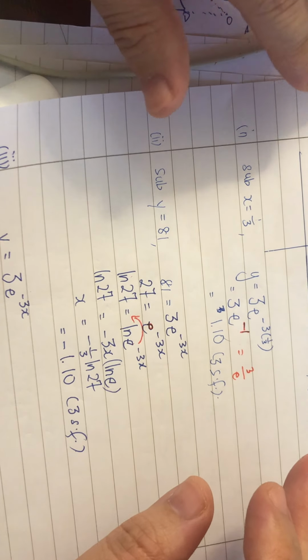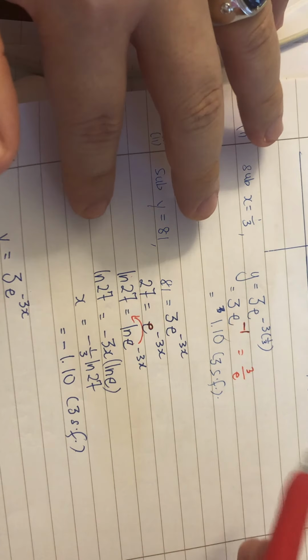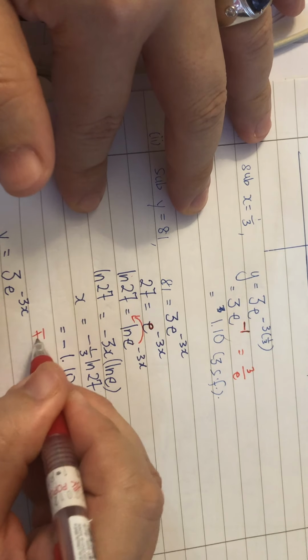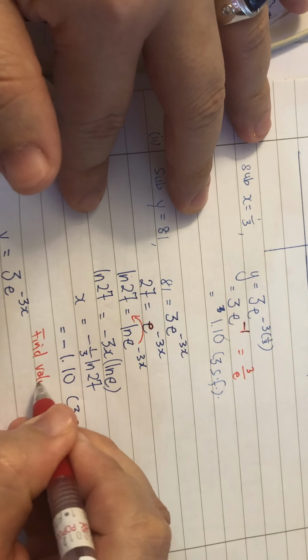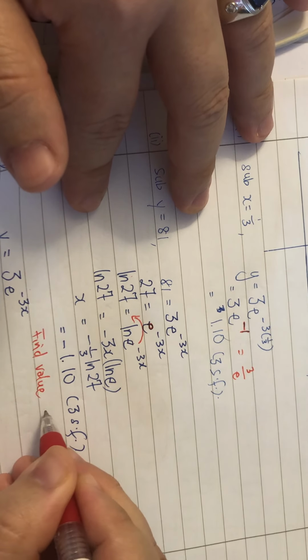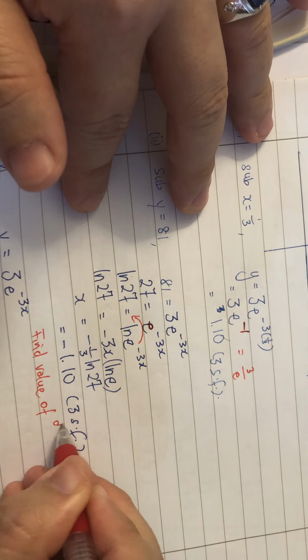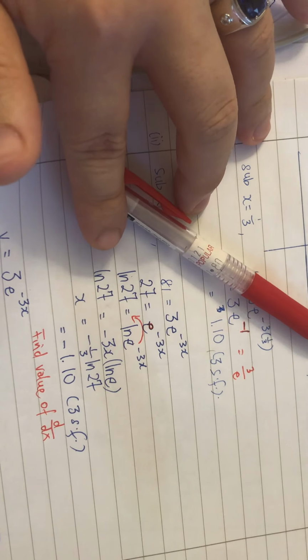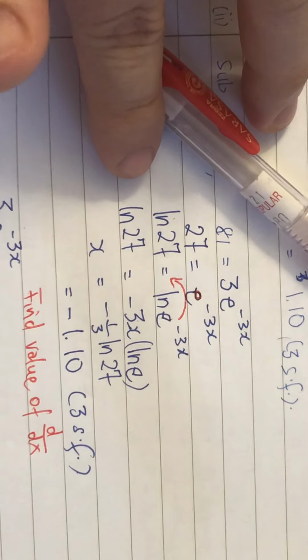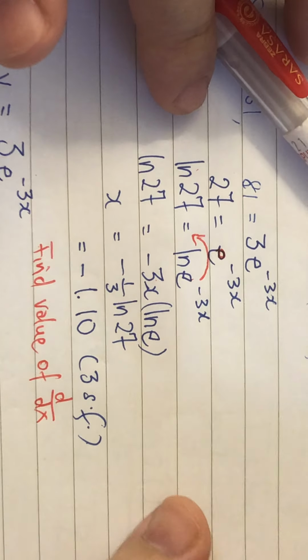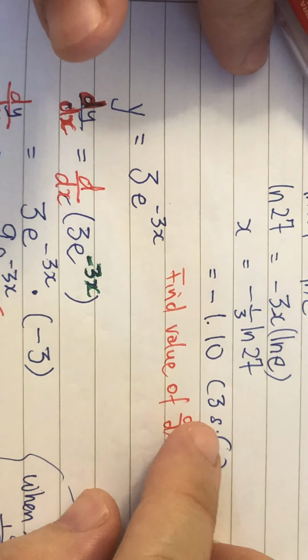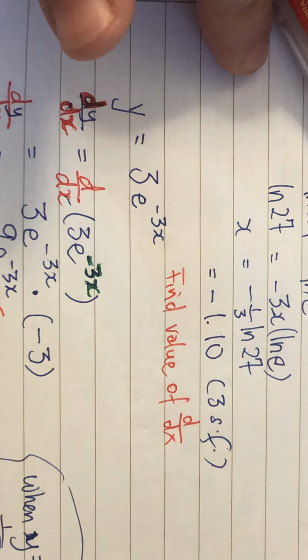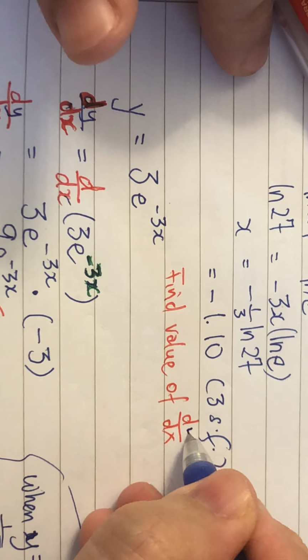For the third part, they ask us to find the value of dy/dx. Find value. Value means you must have an answer, a numerical answer of dy/dx. Okay, now let me explain what is this dy/dx. This dy/dx, right? Actually, it's d/dx of y, of this function y.